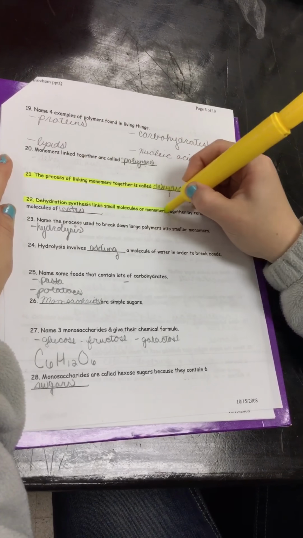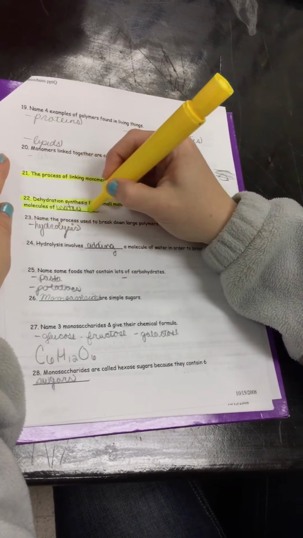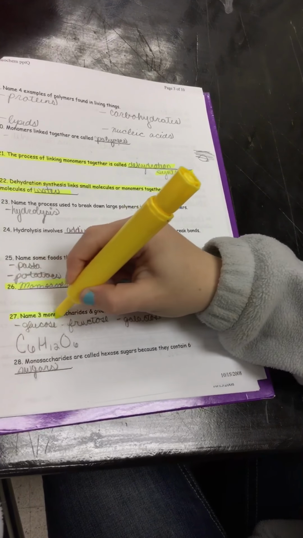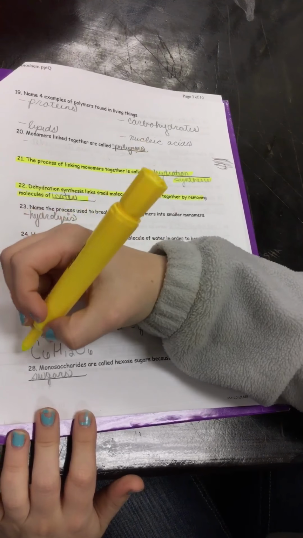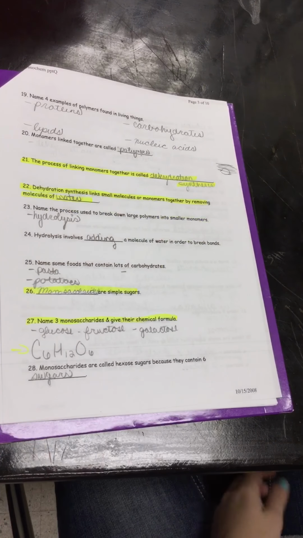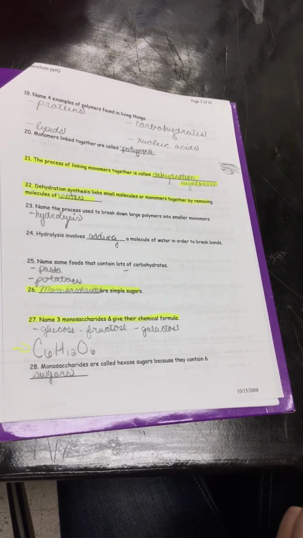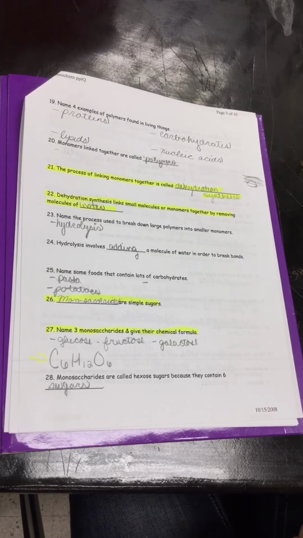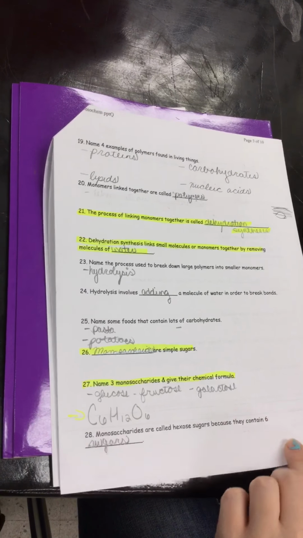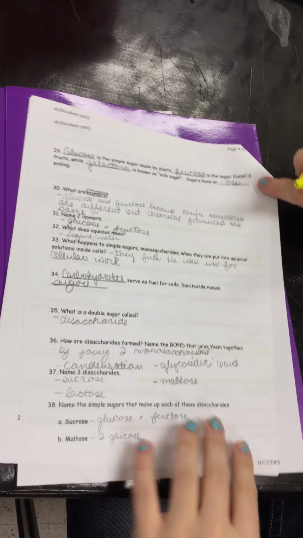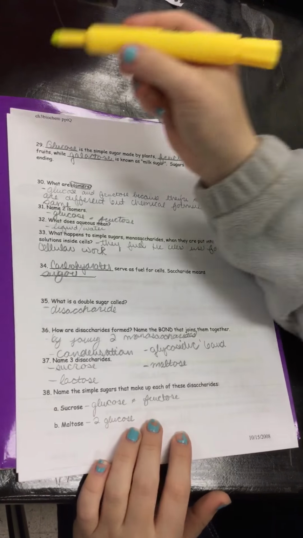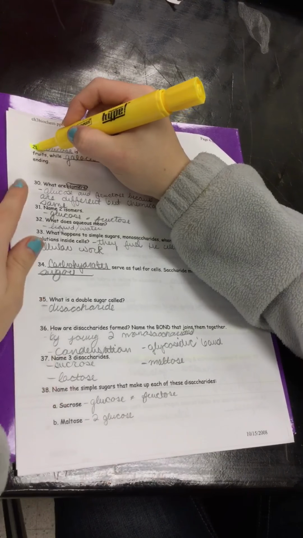Number 26 key term. Monosaccharides are simple sugars. Number 27, the basic structure is C6H12O6. You should know glucose, fructose, and galactose are monosaccharides. You should know where they're found. So, number 29, glucose is made by plants. Fructose is found in fruits. Galactose is found in milk.